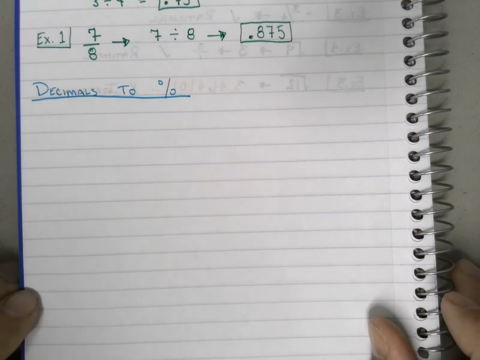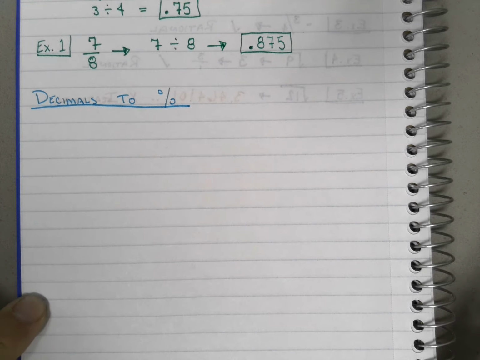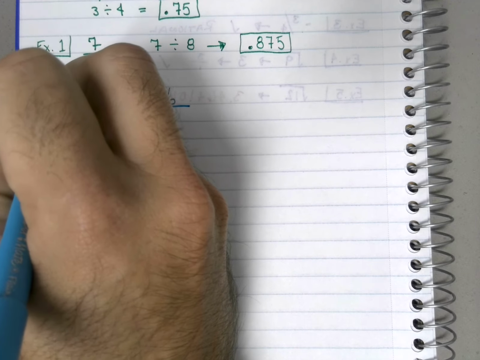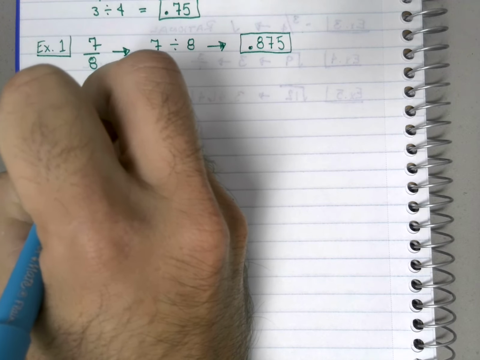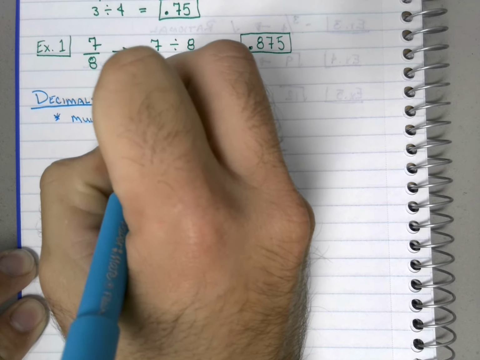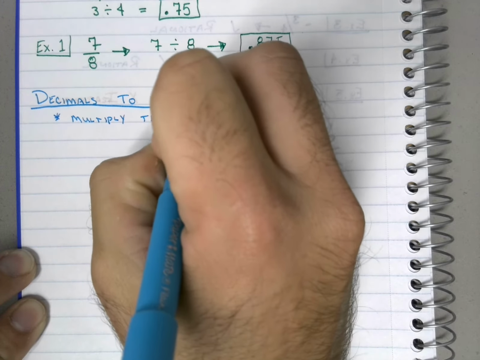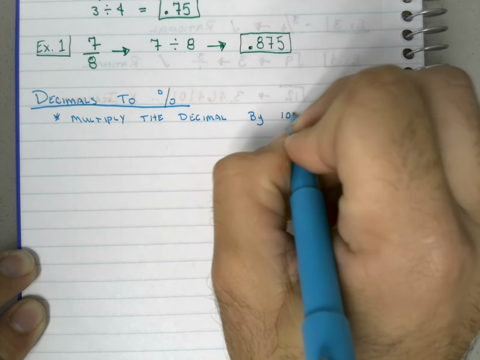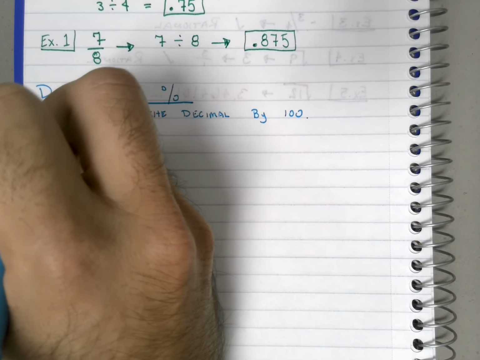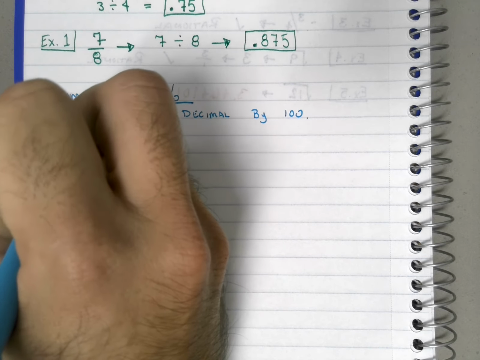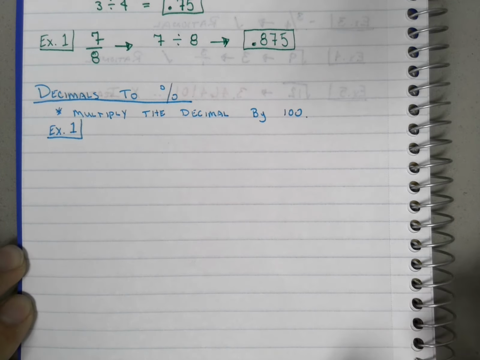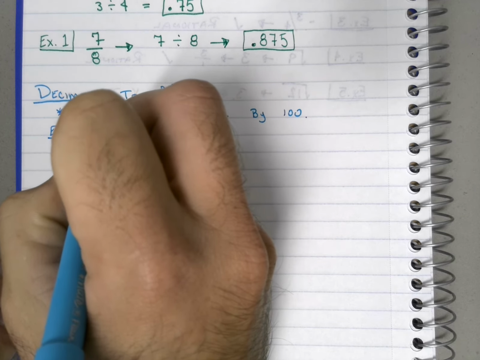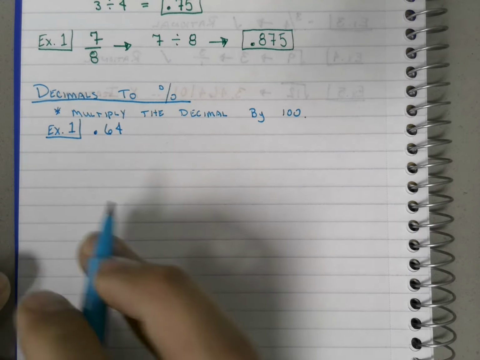So when we convert a decimal to a percent, all we're going to do is multiply the decimal by 100. All right, in our example, let's say we're going to change 0.64, and we want to change this to a percent.